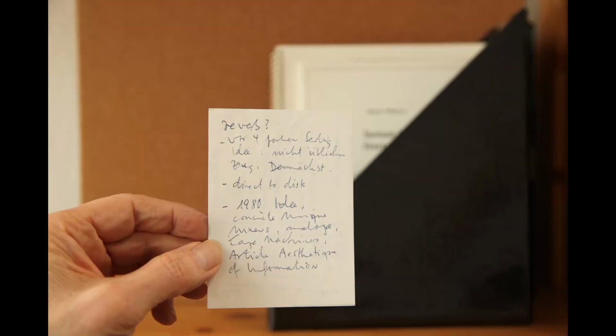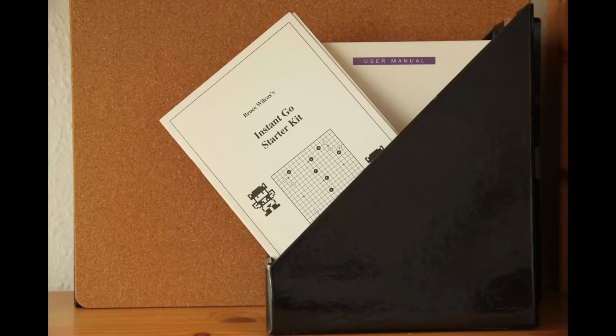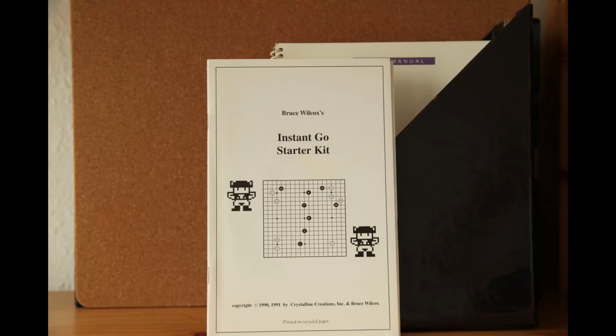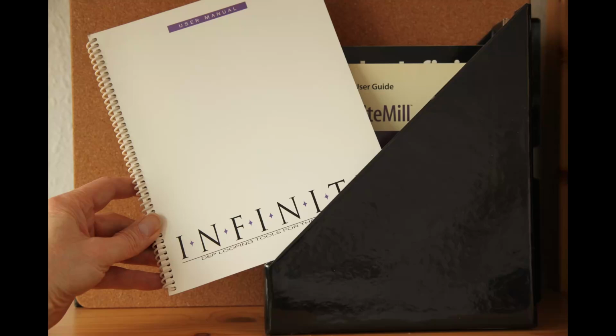I've been playing Go since I was 20 or so. This is Bruce Wilcox's Instant Go. And this is Infini-D, an audio tool for creating loops, for example drum loops.